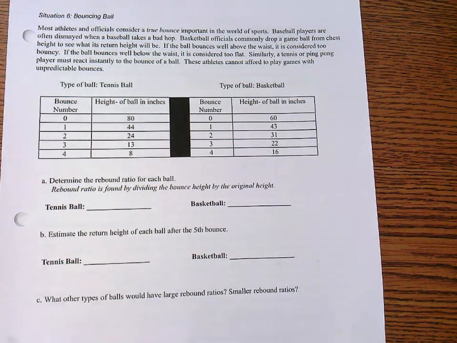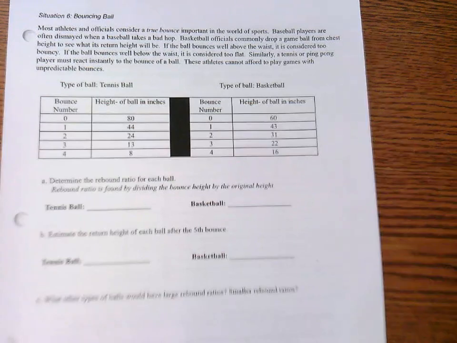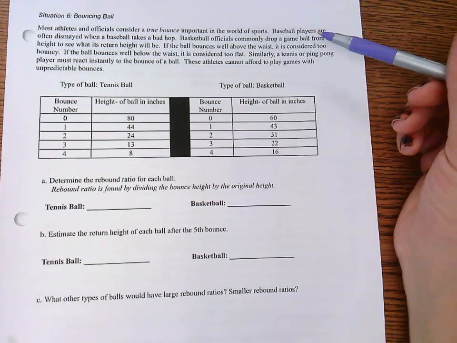Remember the Patriots and their overinflated footballs? Was that the scandal? Oh, it was deflated. And then what happens? You can catch it easier if there's less air in it. So anyway, there is a fairness in the ball being consistent.